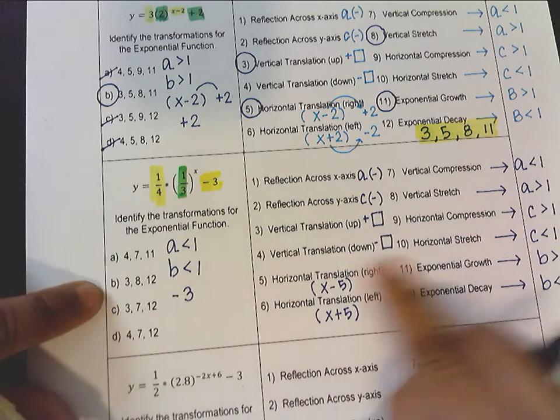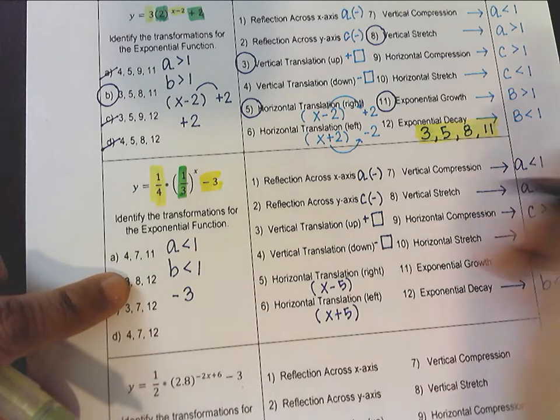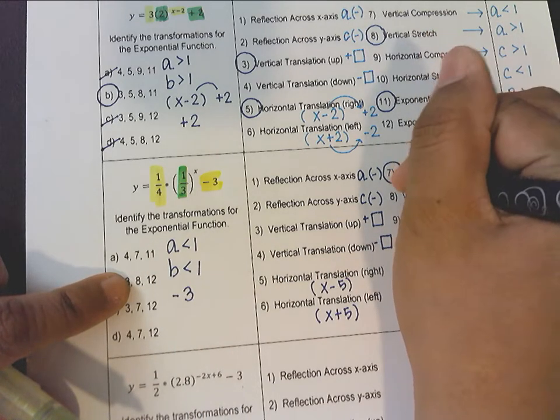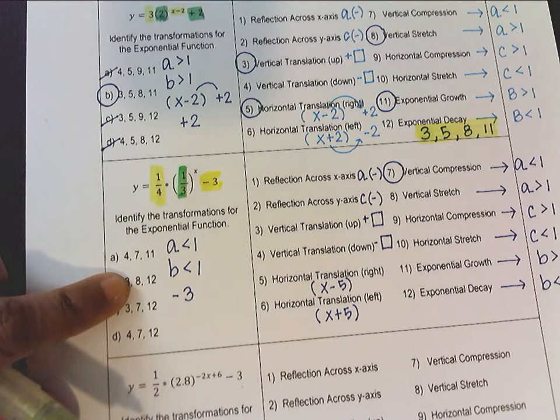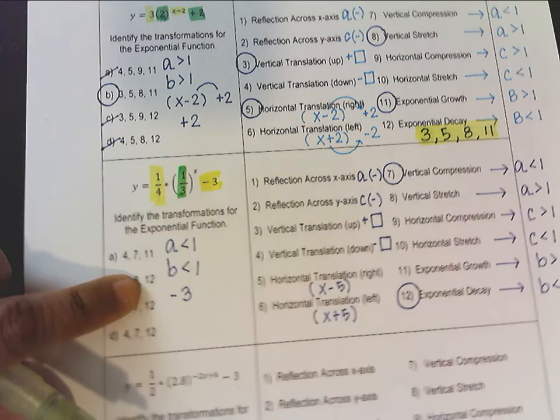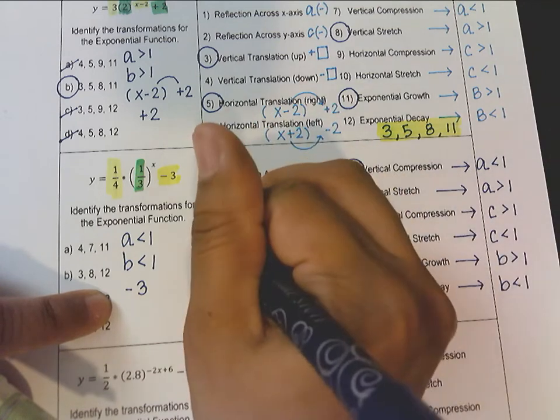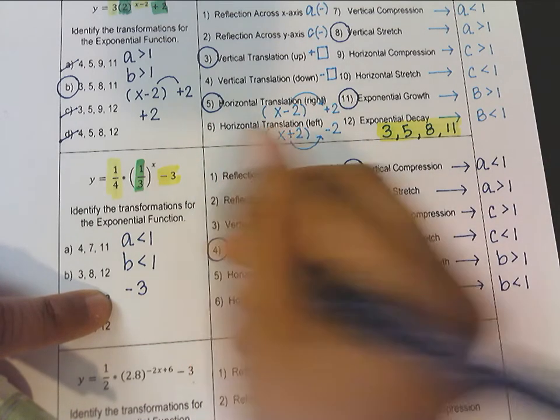So I go to my answer choices. Less than 1, so I circle 7. It's a vertical compression. B is less than 1, so it's an exponential decay. And I'm going down 3 units, and so therefore it's a vertical translation down.